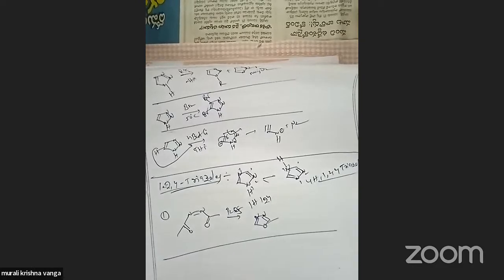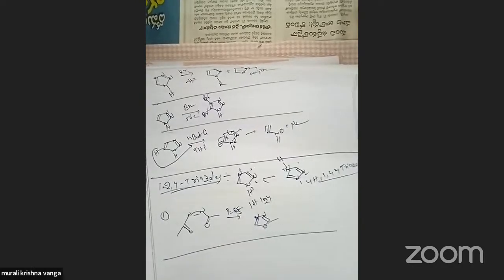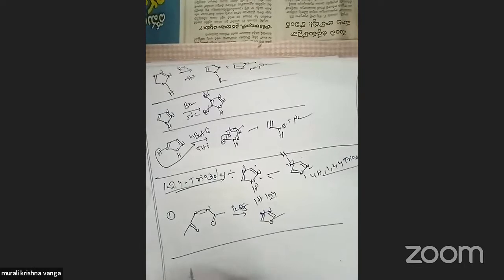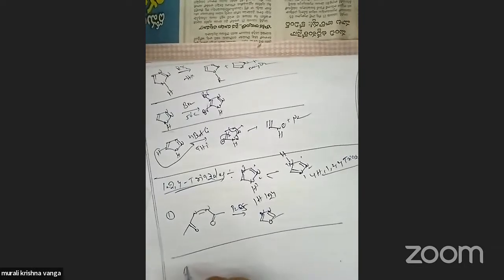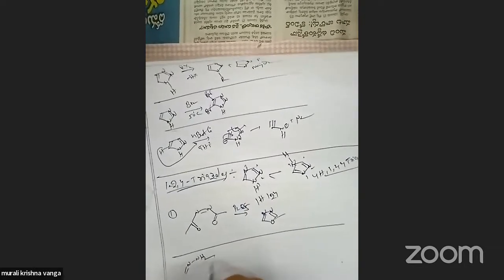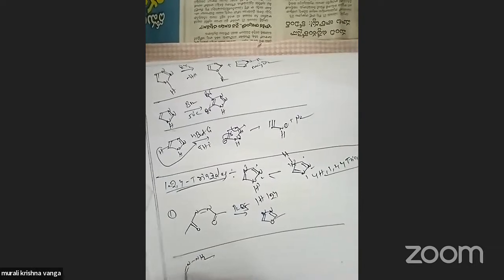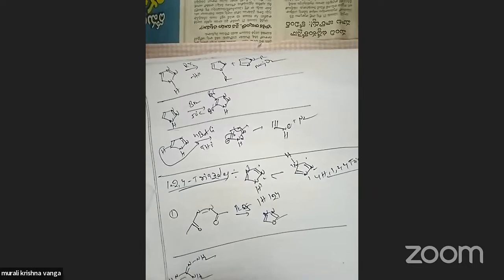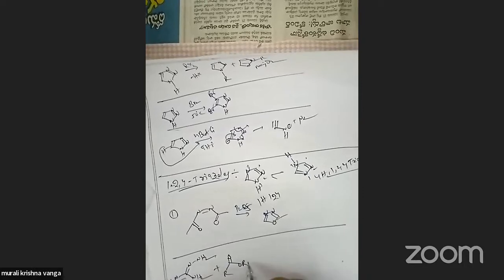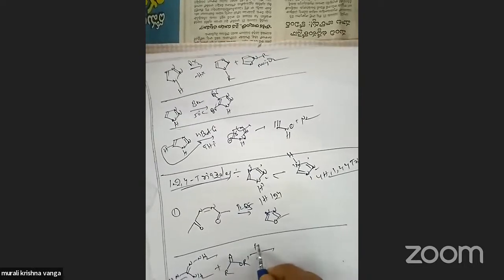Next one is the second example of synthesis, from aminoguanidine. Aminoguanidine reacting with ester in presence of pyridine.